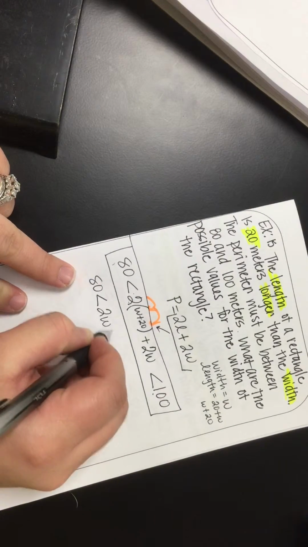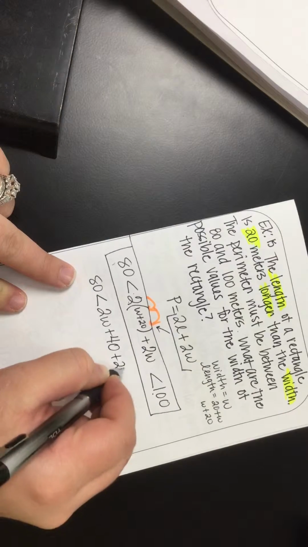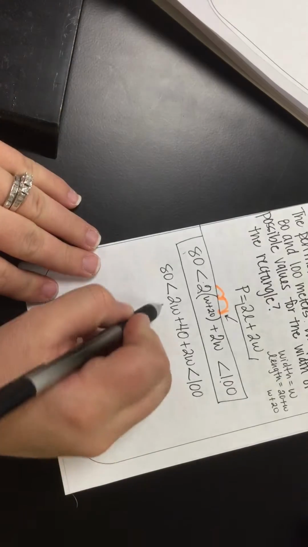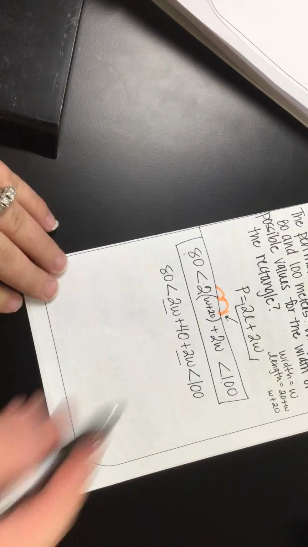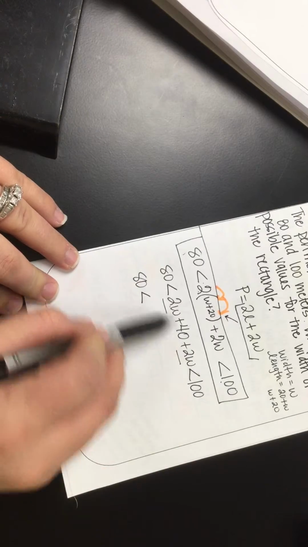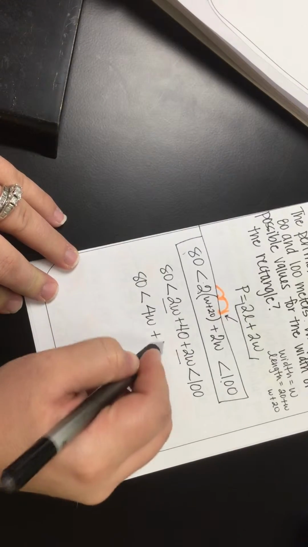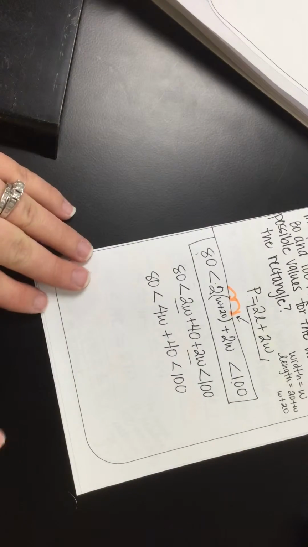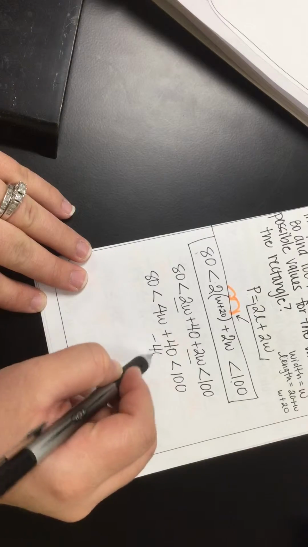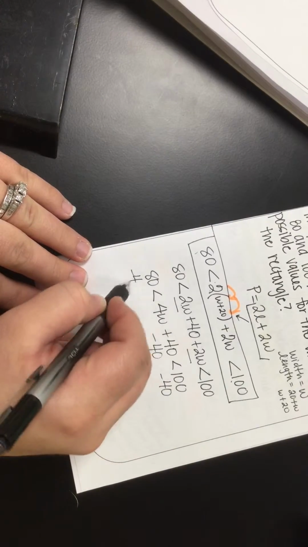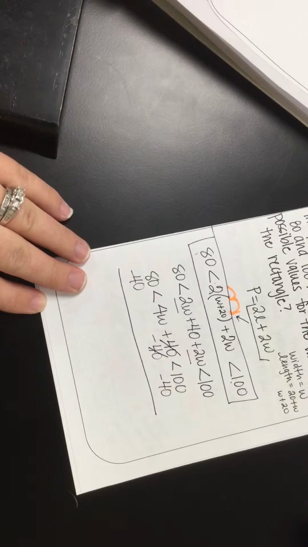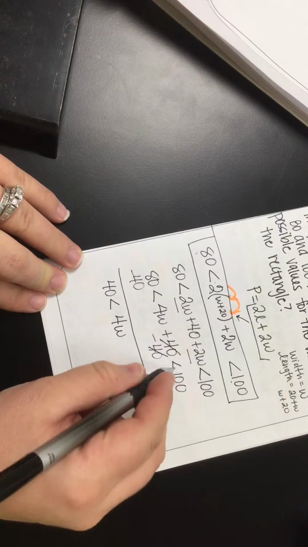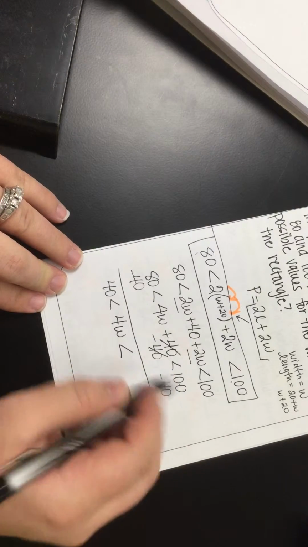So this is 2W plus 40 plus 2W. I'm going to do it step by step. Combining like terms. Okay, we've got 80 is less than 2W plus 2W is 4W plus 40. Okay, and then to get W by itself, I need to eliminate the 40 first. So I'm going to subtract that from all three sides. 80 minus 40 is 40. You have 4W. Signs come down. 100 minus 40 is 60.